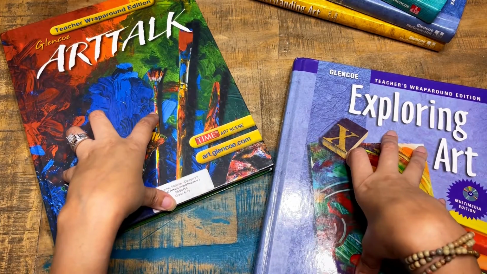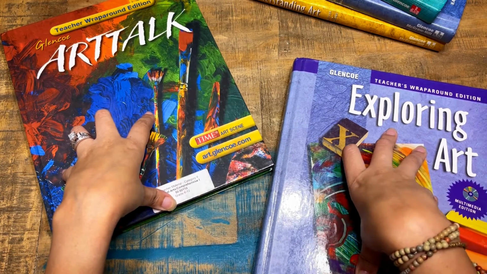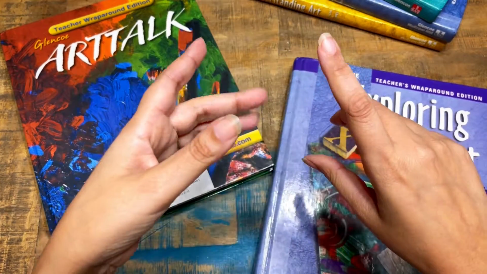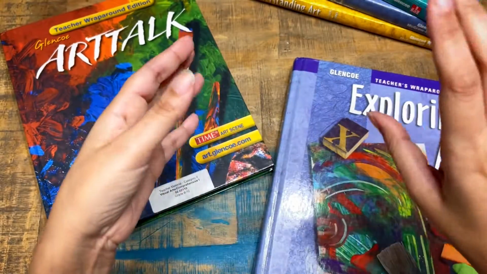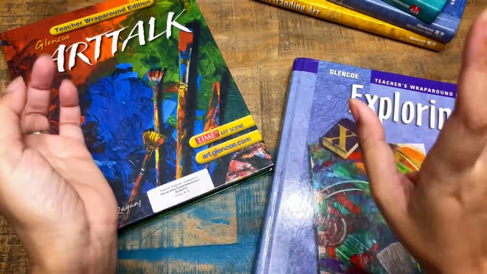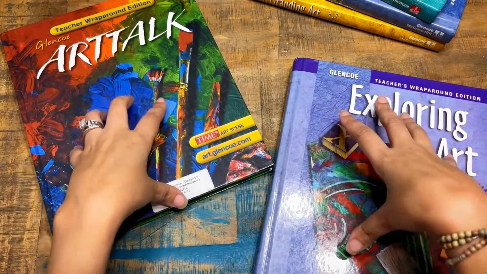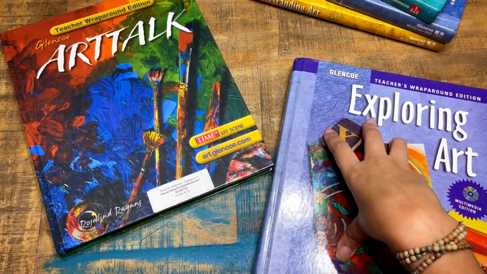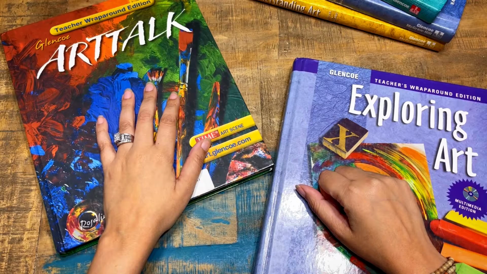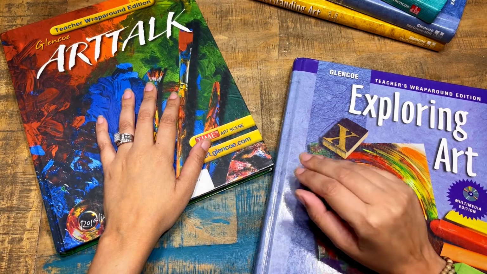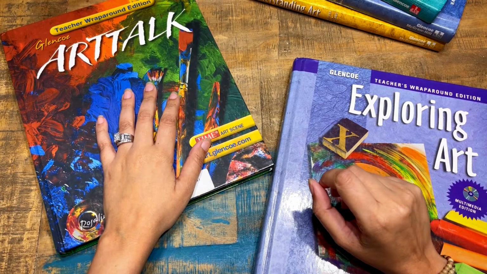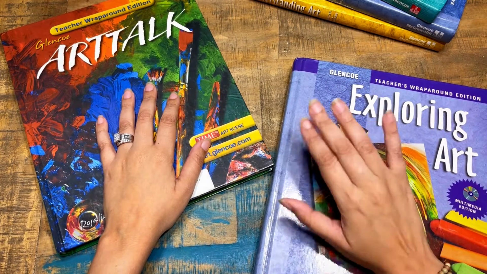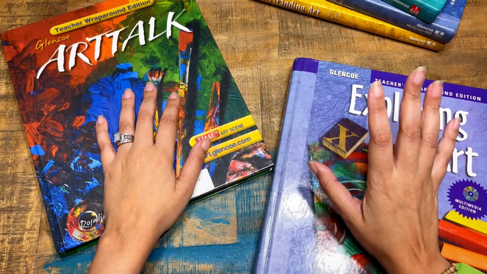These were sourced used through ThriftBooks, and that's pretty much where you're going to find them. A lot of times you can even find the student texts on Amazon or eBay or all the used places. You can purchase a student text straight from the publisher directly, and they will let you purchase that. The teacher ones, not always. Typically no. So those are the ones that you have to kind of source used.